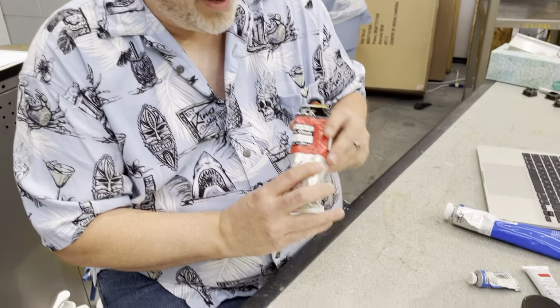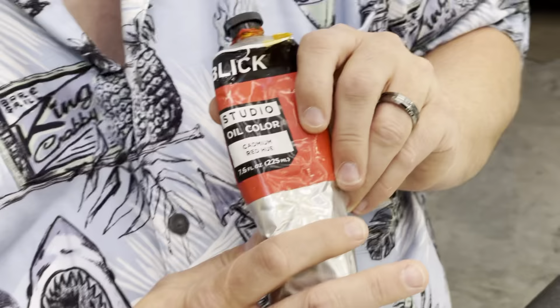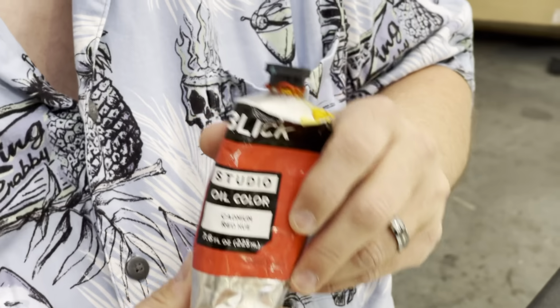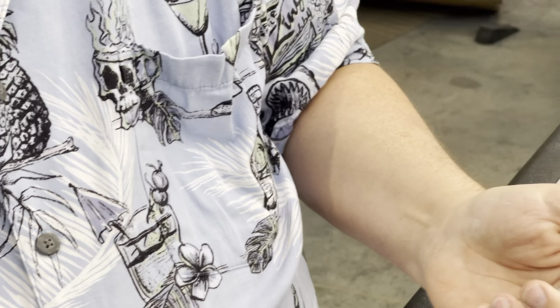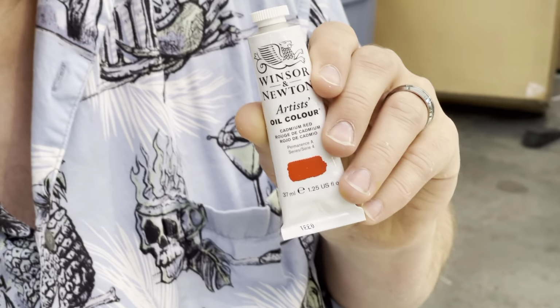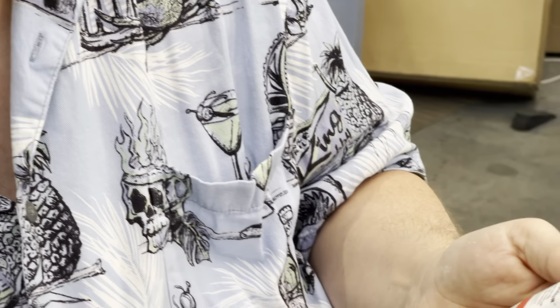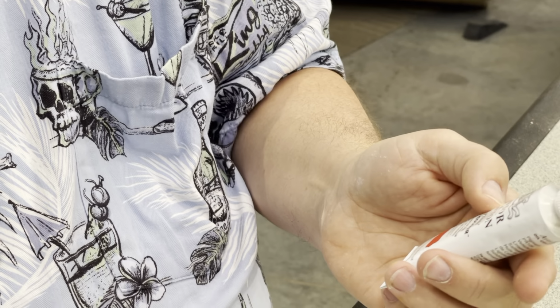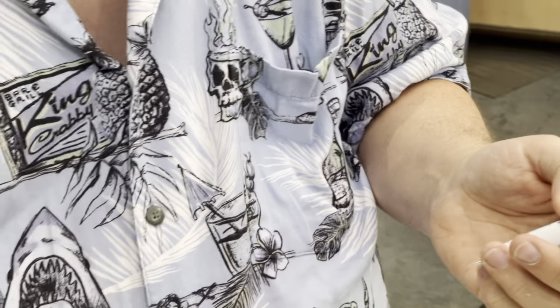Student grade paints are typically less expensive, but the colors are less intense. There's also the aspect of getting variations with the actual color. So what I have here is a cadmium red hue paint. And then here I have a proper artist grade cadmium paint. Is it really made with cadmium? I don't think so, but it may be.